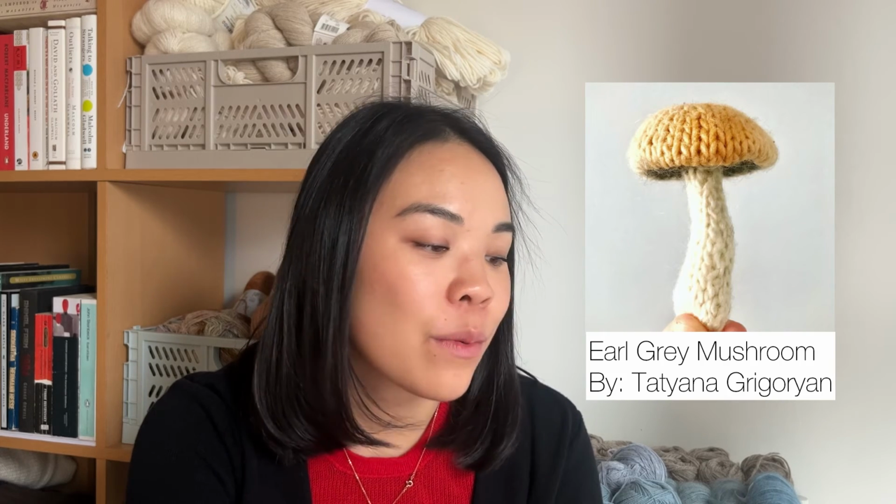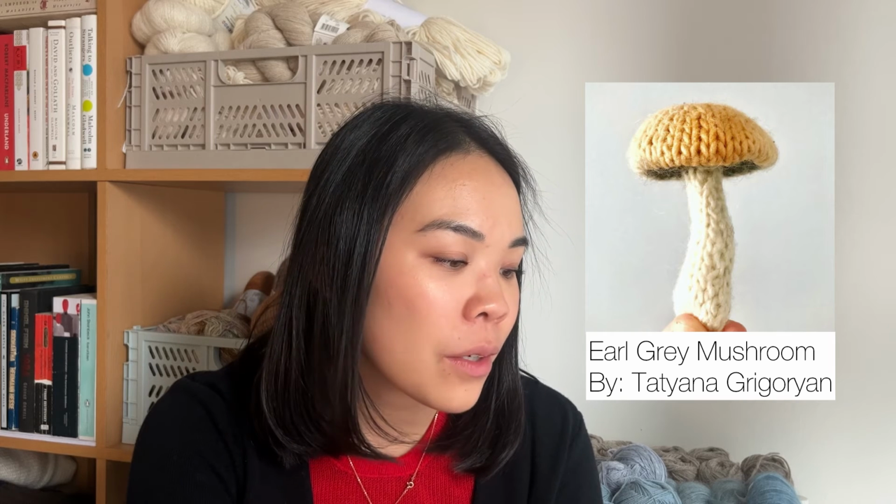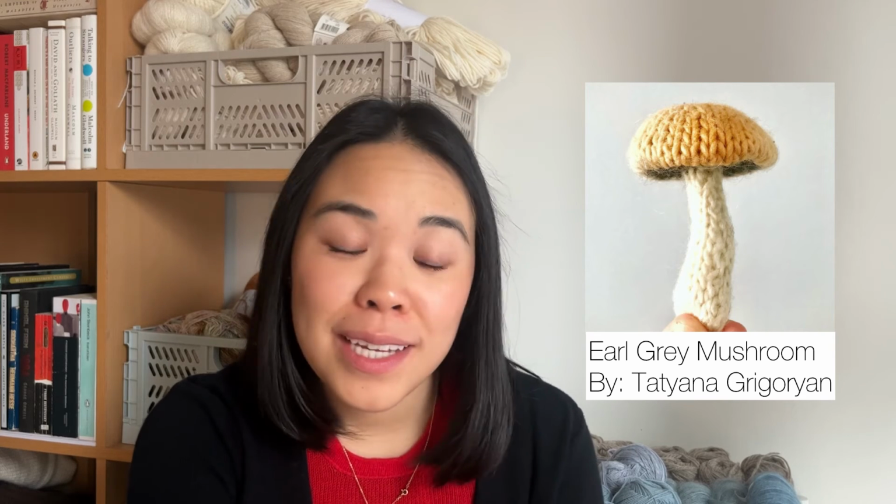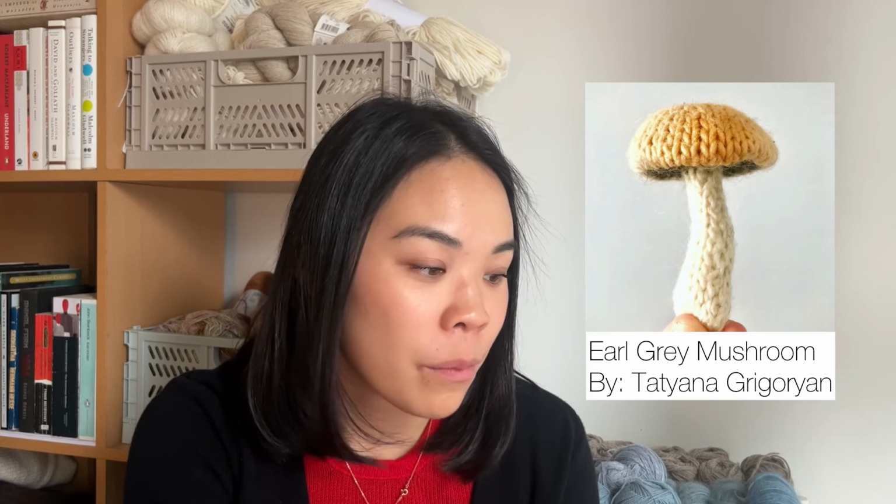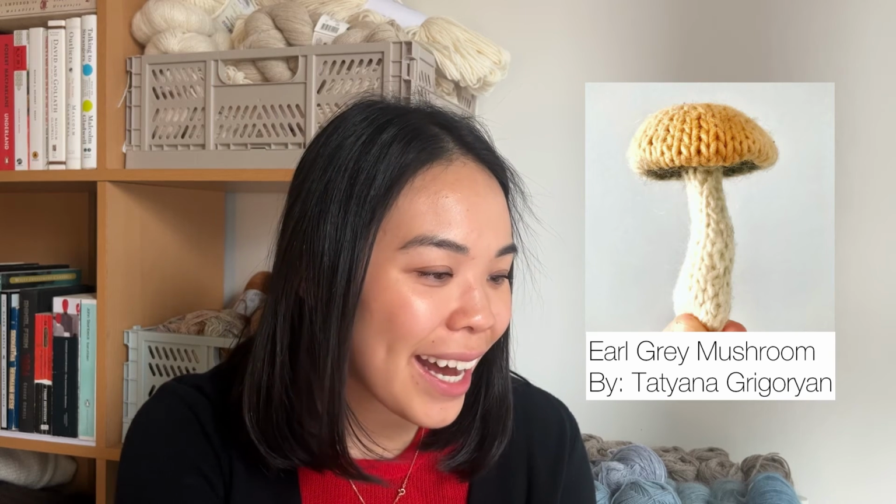And then the last one is the Earl Grey Mushroom, also by Tatiana Grigorian. It's knit with Aran weight yarn on 4mm needles. I really like this shape because of the long stalk on the mushroom. And actually when I was looking into the pattern, I thought it was really cool because the pattern includes instructions for dyeing the cap, or the top of the mushroom. You steep it in tea, which I thought was really cool.